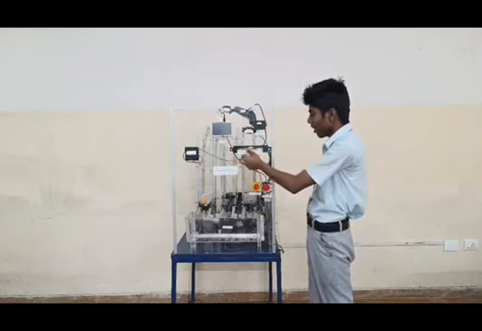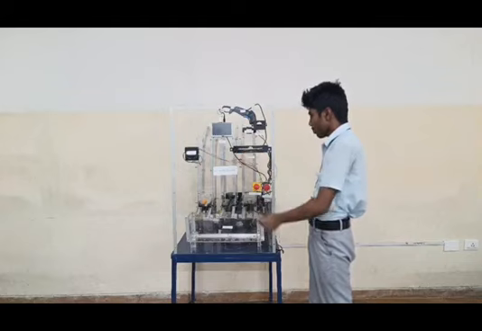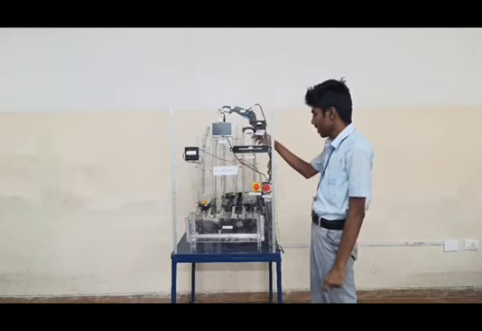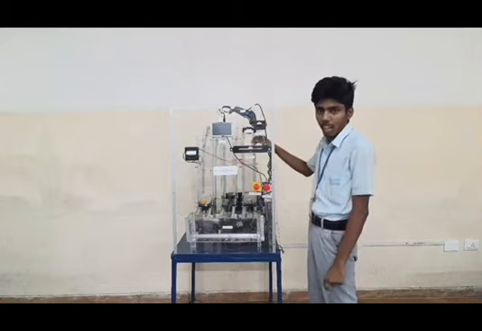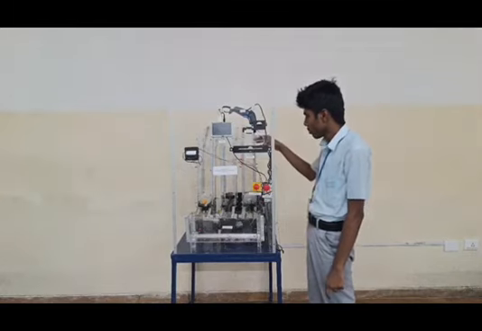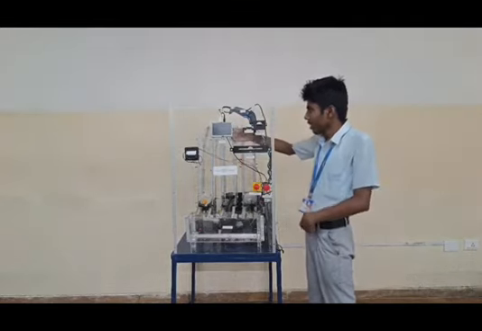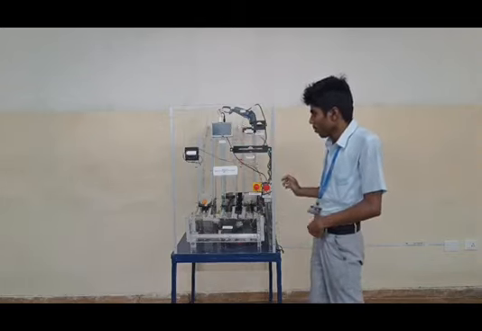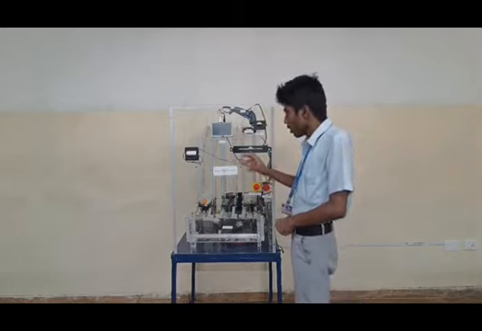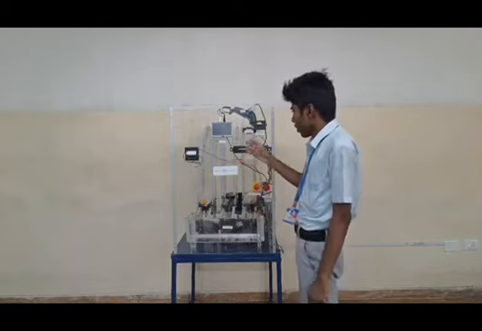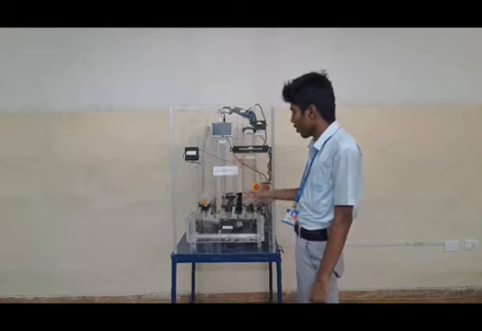Then the prescription is inserted. Once the prescription is inserted, the USB web camera will capture the image and generate the text using the OCR method. It will show on the display. Then the display will show the QR code for sending the amount, and we pay the amount using that QR code.